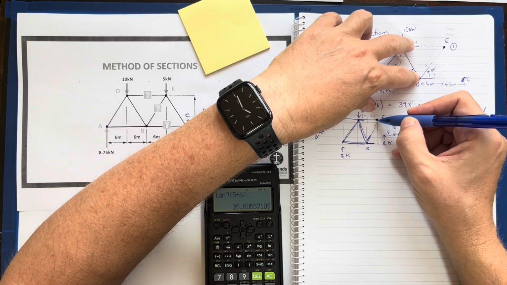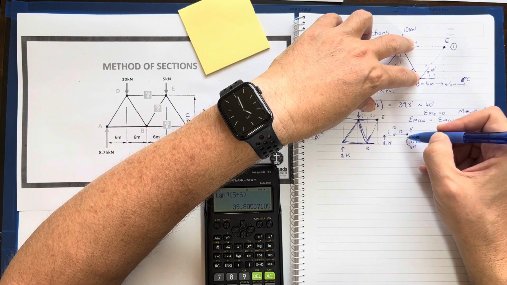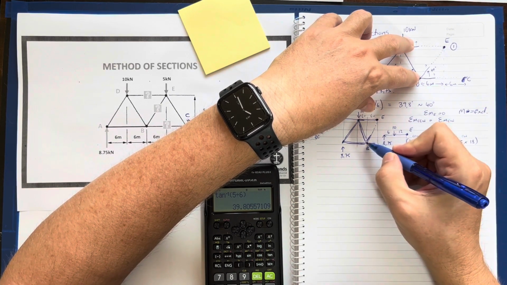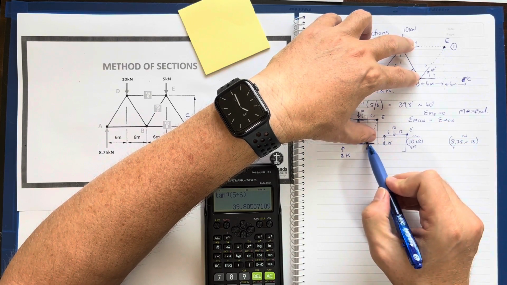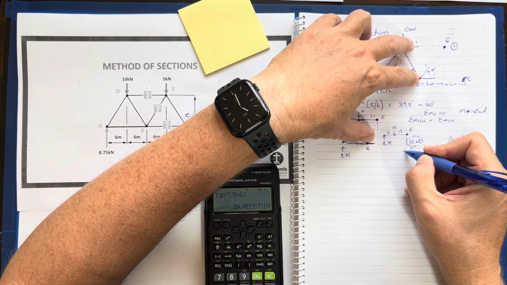And what I do is I look at that particular joint where B is connected. I don't know in which direction it is going.